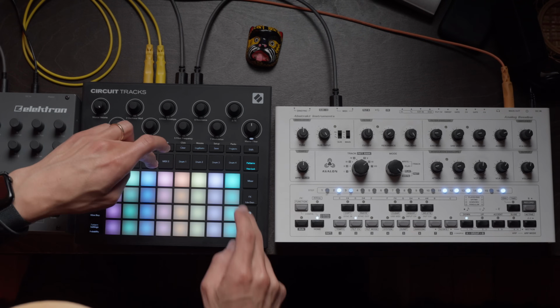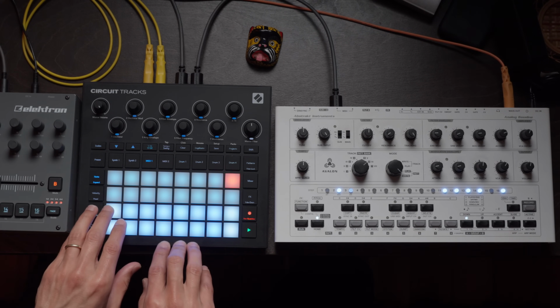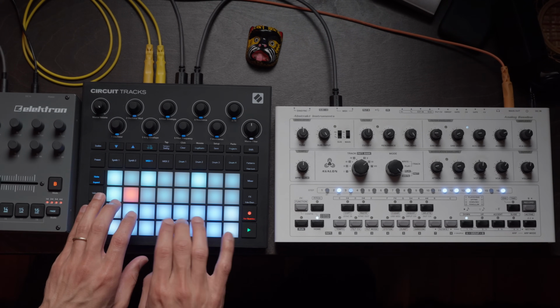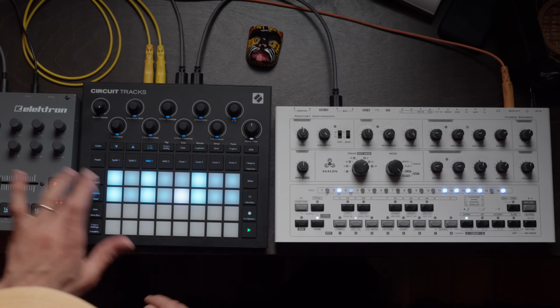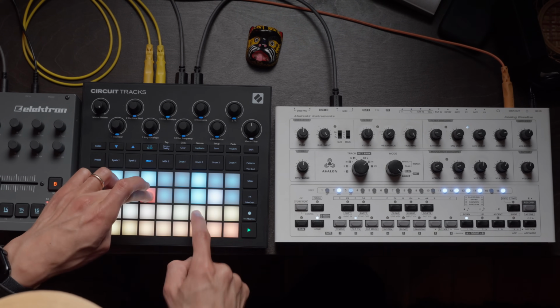Listen to that, that's cool. But I can't do something like that if this pattern wasn't here and we just had a kick and I just go, let's say, look, every single note's triggering that. So then I have to go in here and move this lower.